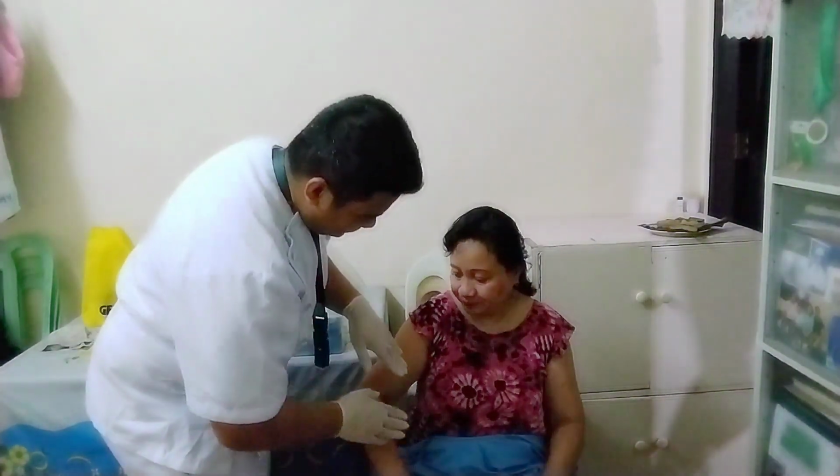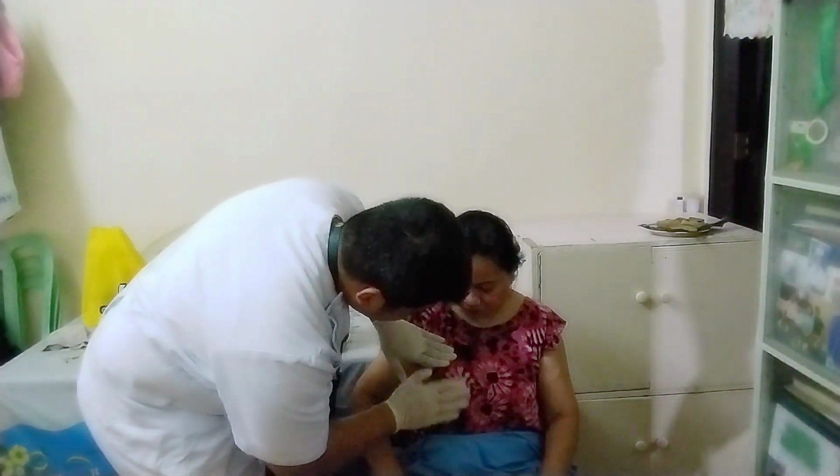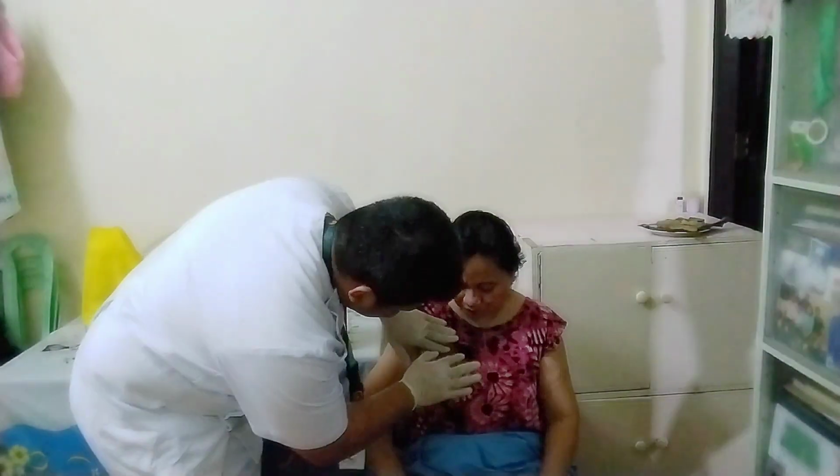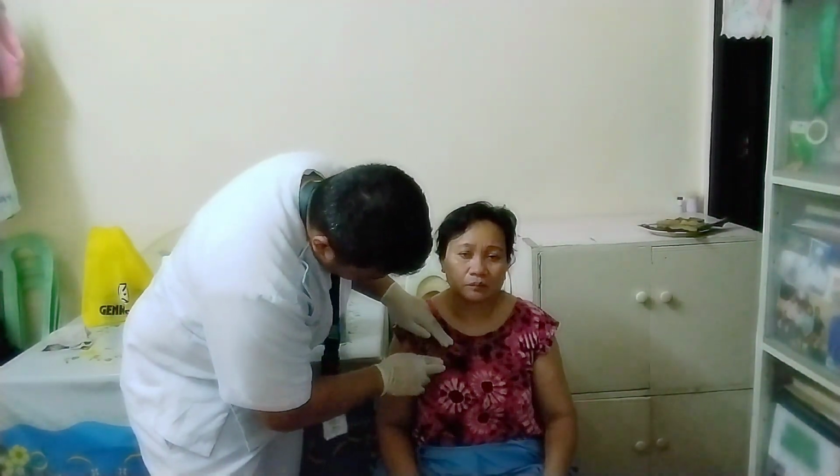In the palpation, I will use my gloves for palpating the texture and elasticity. I will palpate the texture and elasticity. The palpation must reveal smooth and firm elastic tissue. Then I will palpate for the tenderness and the temperature.